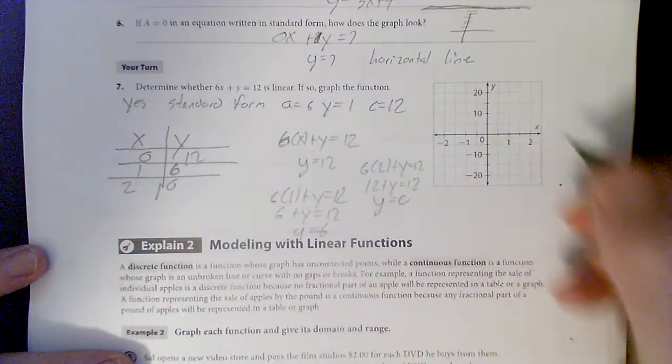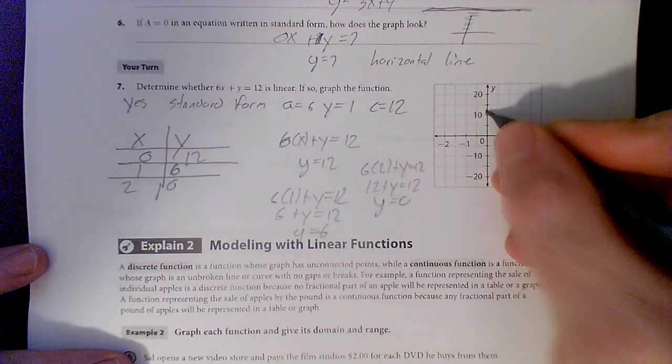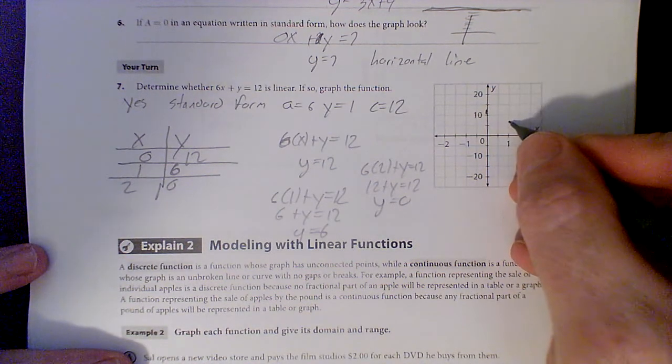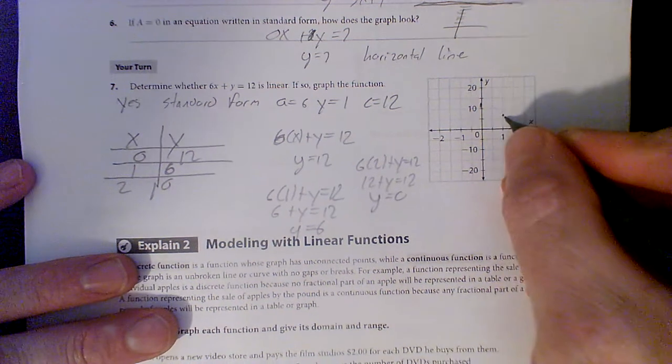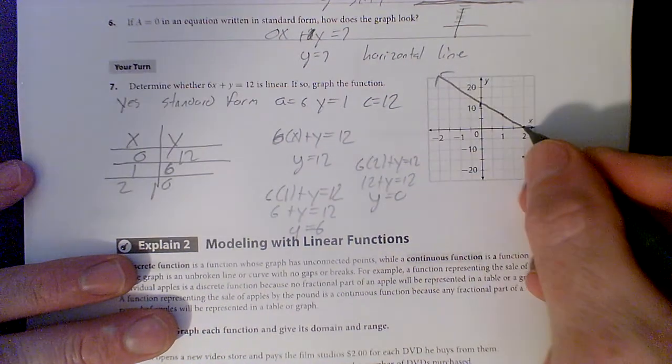I think we got enough here. So I got 0, 12 somewhere around here. I've got 1, 6 somewhere around here. And I've got 2, 0, and we've got a line that goes forever in both directions.